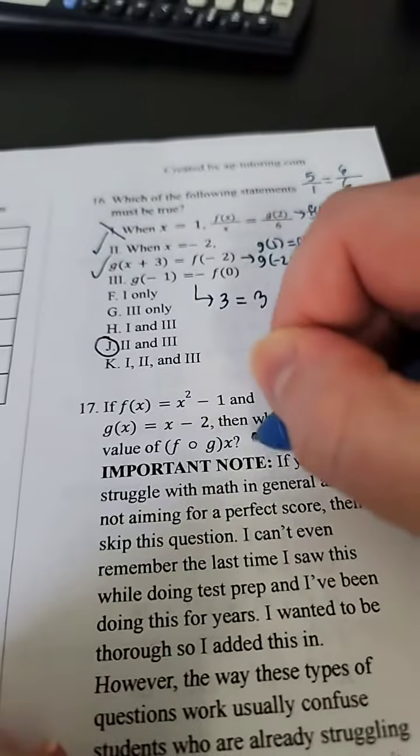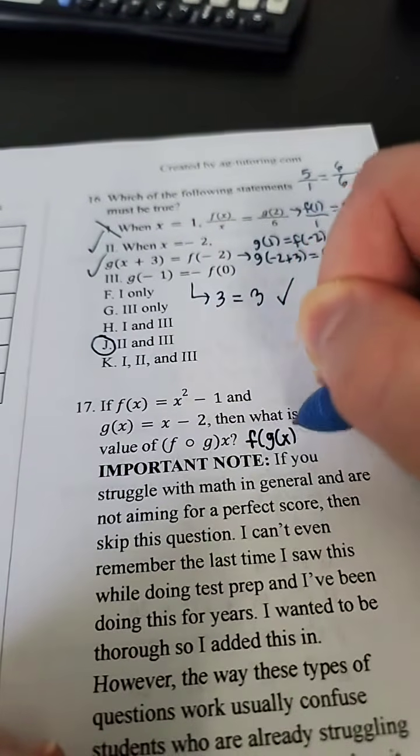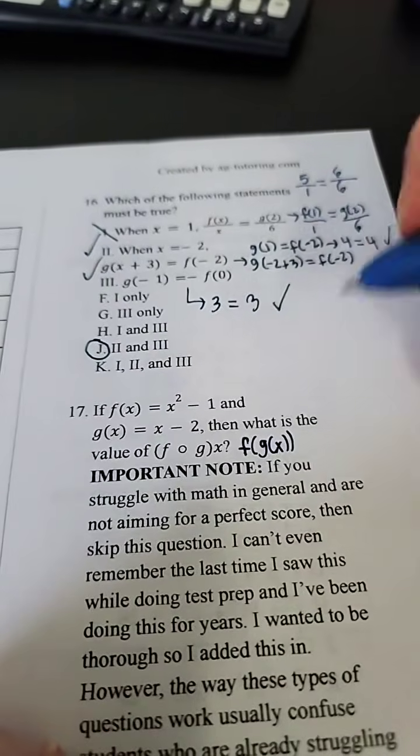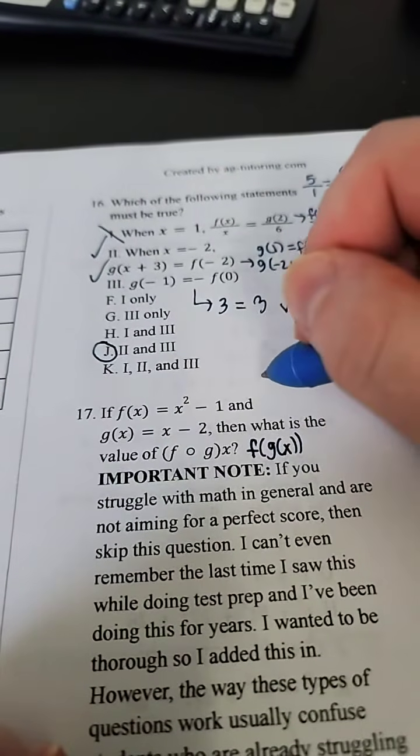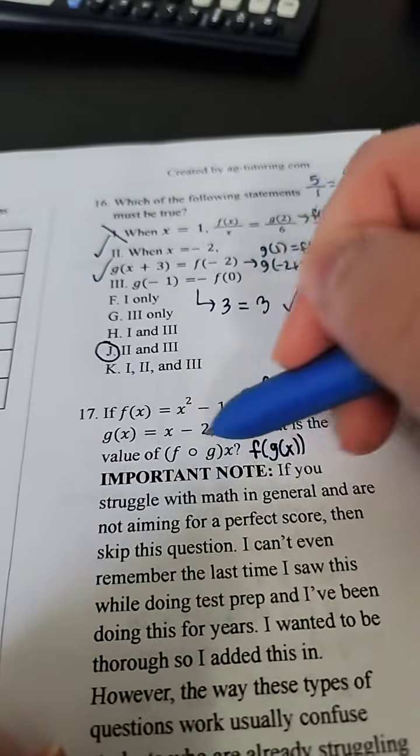So this basically is just a different way of saying find f of g of x, but they'll usually just say find f of g of x. So f of g of x means I'm finding f of g of x is equal to x minus 2.